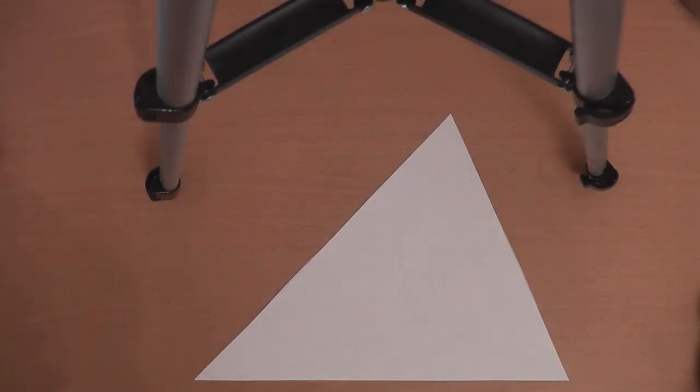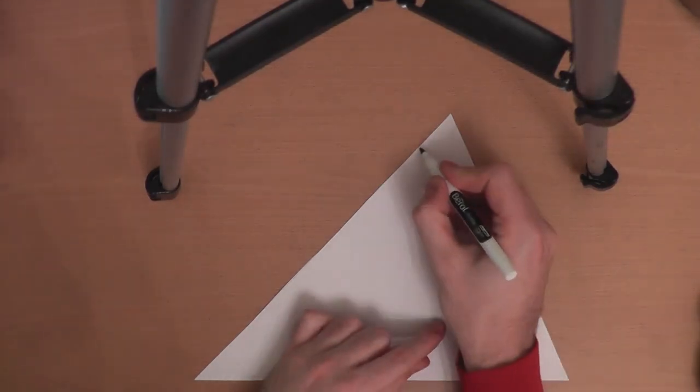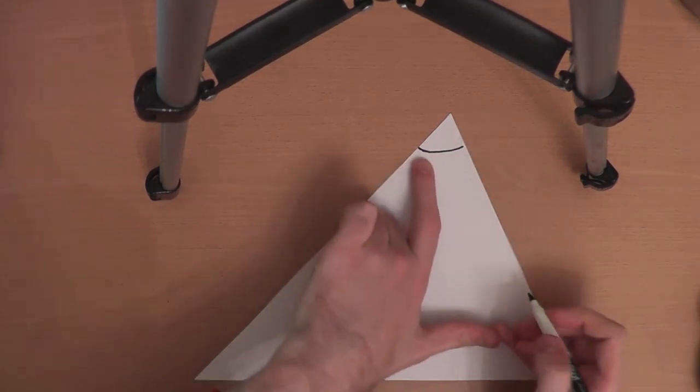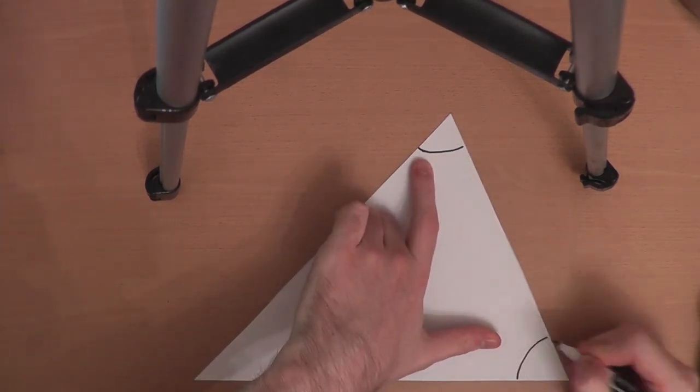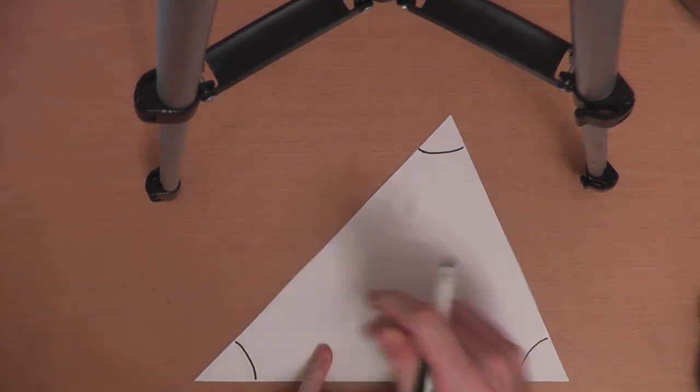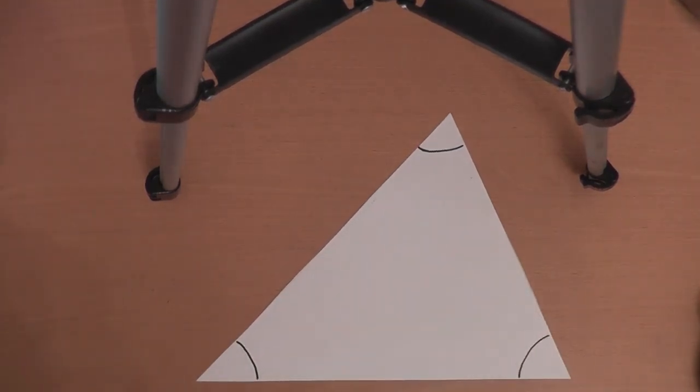Now what I'm going to do, with a marker pen or felt tip or highlighter, I'm going to draw the 3 angles of this triangle on the triangle. So there's one angle using that curve notation, there's another one using that curve notation, and then there's the final of the 3 angles using that curve notation.